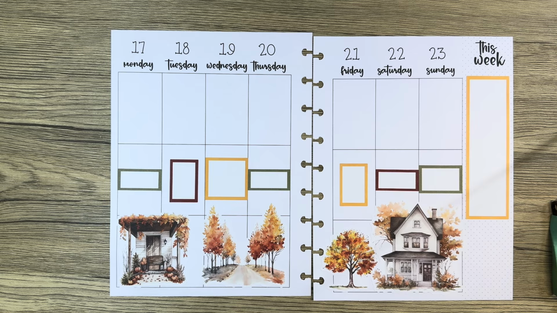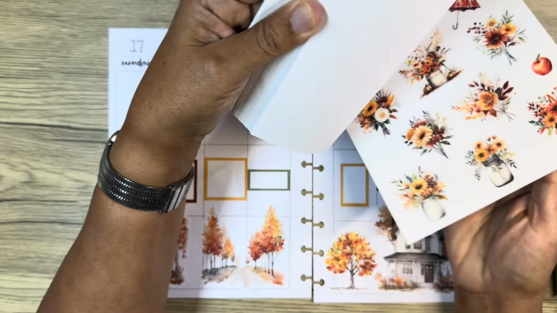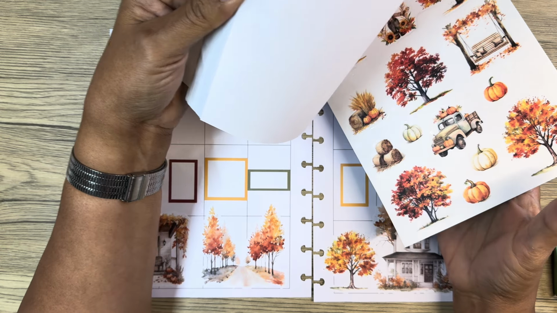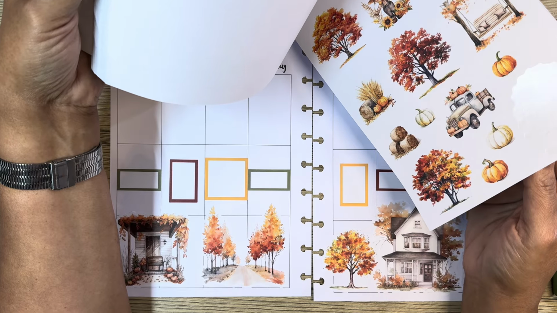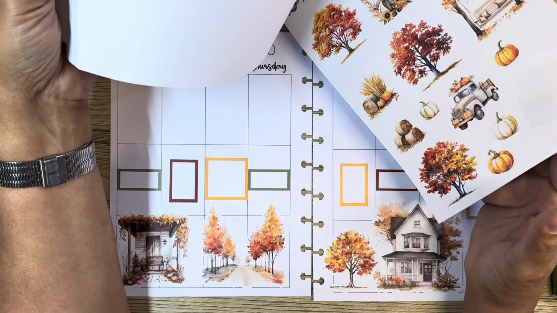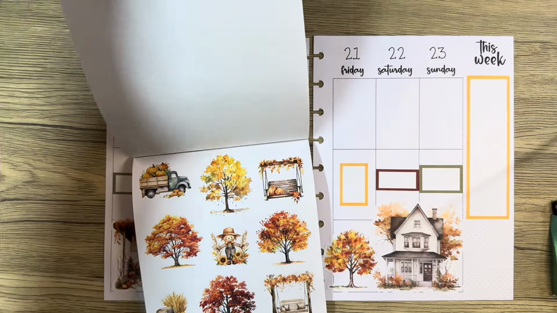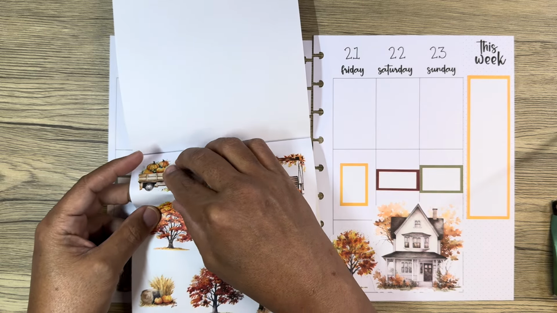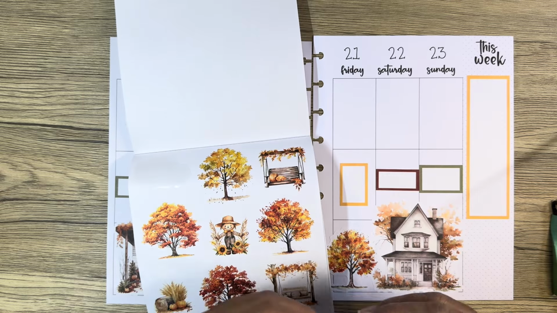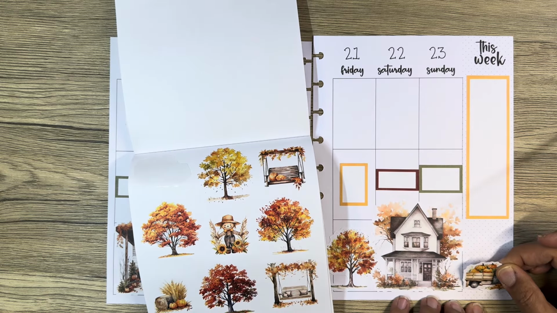And what else? I think I might go back to those trees one more time because I kind of want to bring the scene all the way to the end. So I think I'm going to put this truck with the pumpkins here sort of leading away from the house.